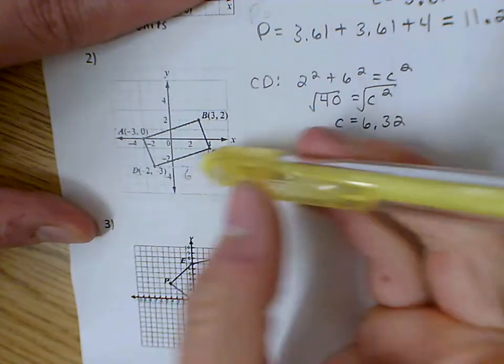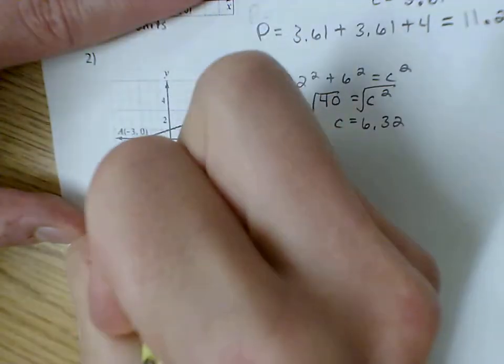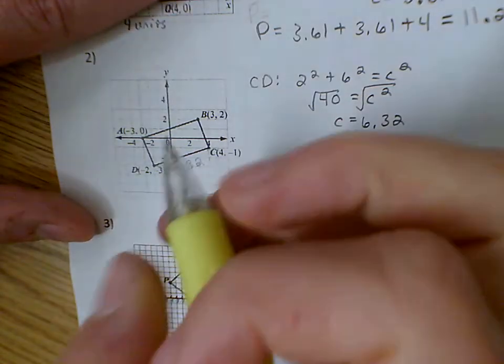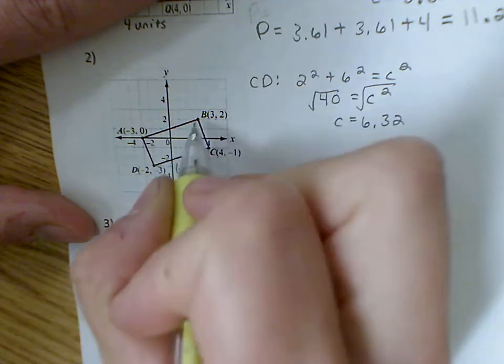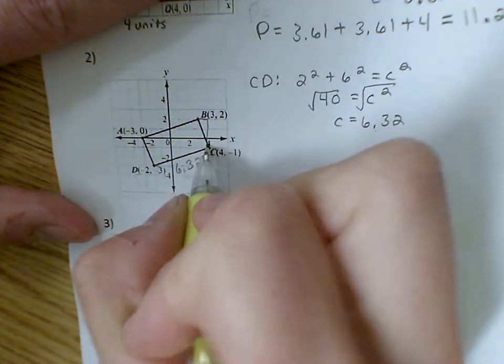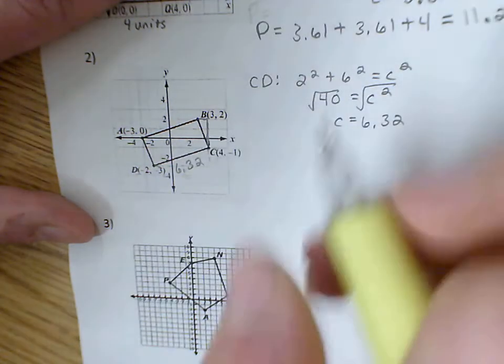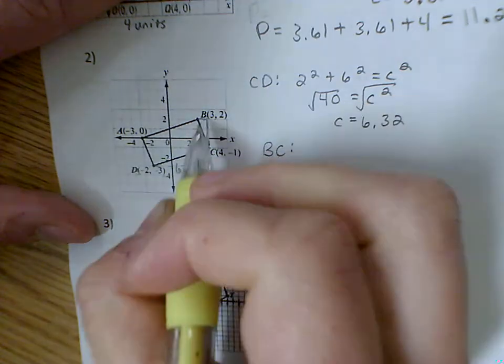Okay, so I'm going to erase. And I'm going to label that so that I can remember that that was that side, so 6.32. And then I'm going to do the same thing for all the other sides. So to find the length of this side, make my little right triangle. So if I did that, oh, got to make sure that I connect it to that dot. So that side has a length of 1. So we're finding BC. So this side has a length of 1.